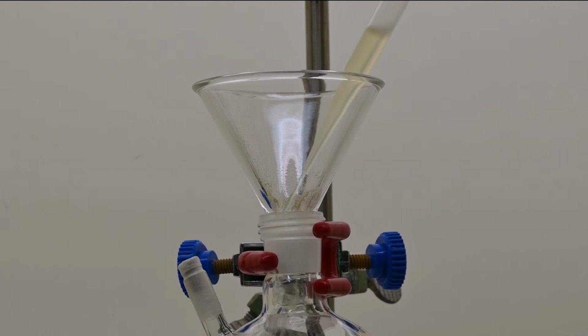Next, we add 2 milliliters of n-butyl nitrite to the solution. This is a generous excess compared to stoichiometric ratios. This is due to its instability. We want to add more in case it breaks down.